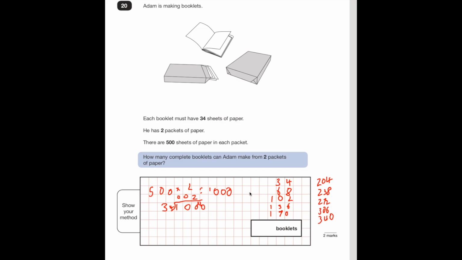The question has asked us, how many complete booklets can Adam make? If we count up in 34s, he can make 1, 2, 3, 4, 5, 6, 7, 8, 9. He can't do any more than that. He can't go up to 10 because he won't have enough paper. So in this case it will be 9. There will be 9 lots of 34 in 320. So the total number of booklets he can make is 29. He can't make 30 because he just won't have enough paper in total. So the maximum he can make is 29.